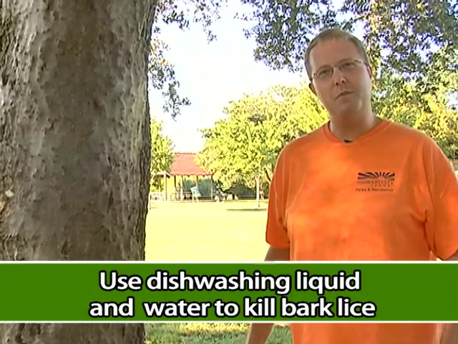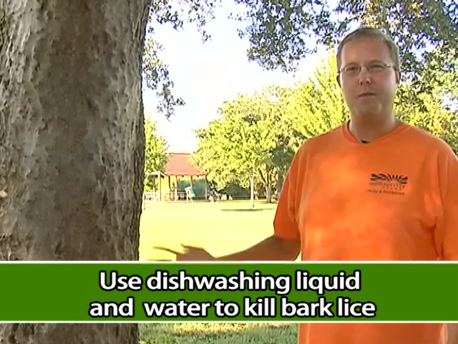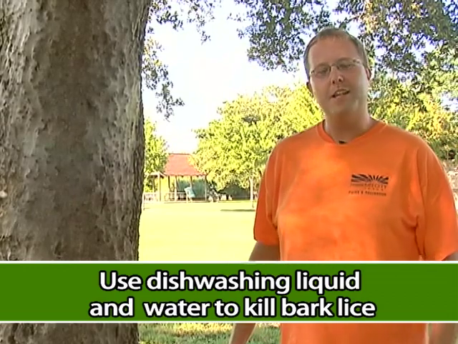Most of the time, these insects won't bother your tree and live in harmony with your tree. But if you really don't like the web, the best treatment is to take a little bit of a solution of dishwashing liquid and water and spray the web thoroughly to kill the insects. Then they probably won't come back with a new generation. For the most part, this is one of nature's little helpers, and I recommend leaving it on your tree.